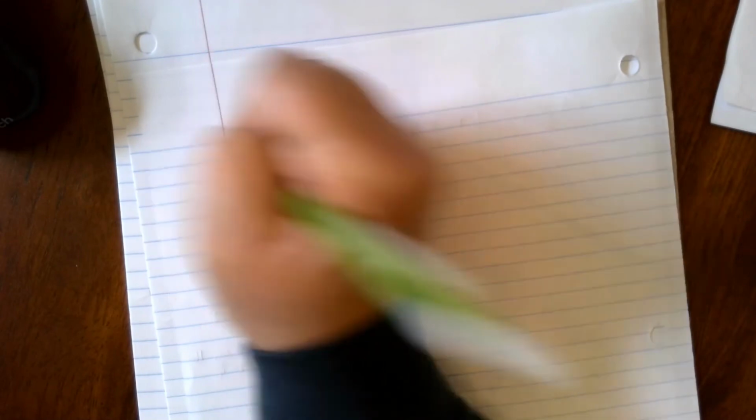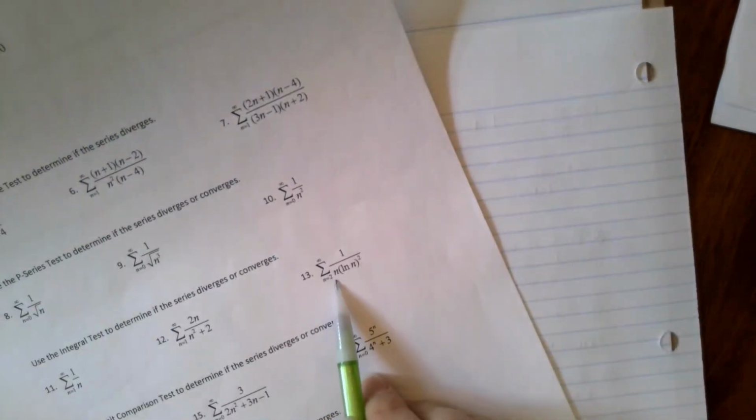All right, now again, with the integral test, I want you to be particular with what you're doing. Now, in the integral test, you needed to make sure that this thing was positive and decreasing. So if you were on an AP test, they would expect you to show that it was positive and decreasing. So how do you do that? Well, if you're looking at number 13, here's your little question here. N equals 2 to infinity. Well, if you find the first couple of terms, that's how you can prove that it's positive and decreasing.